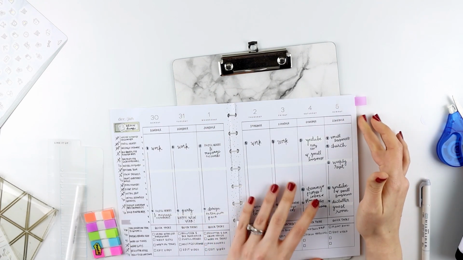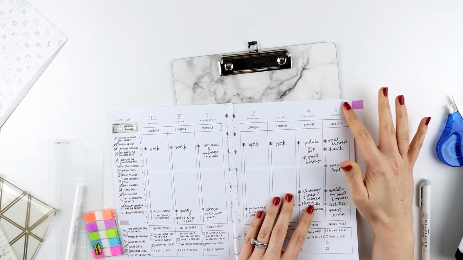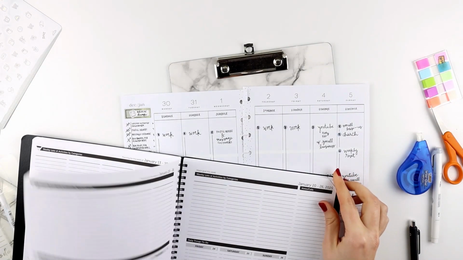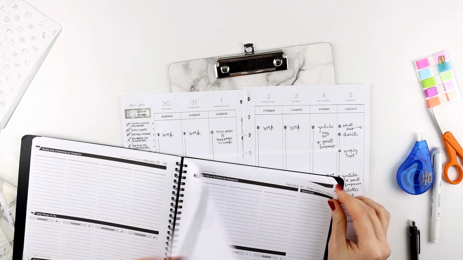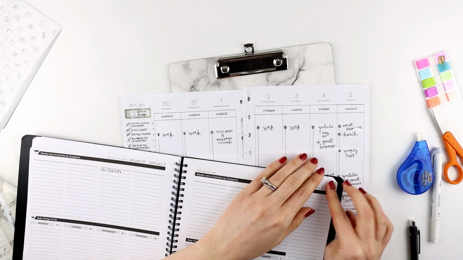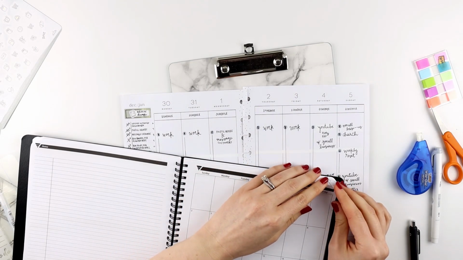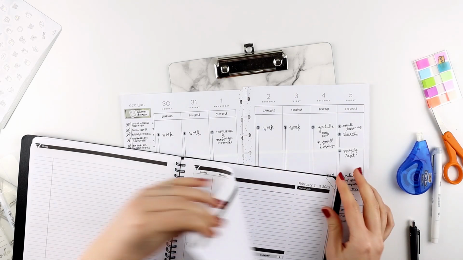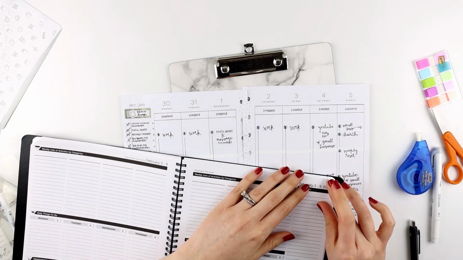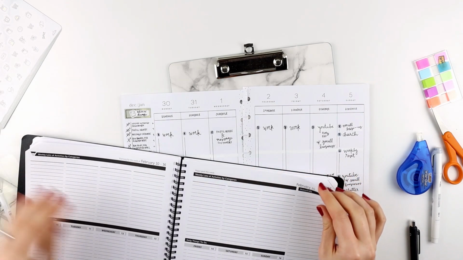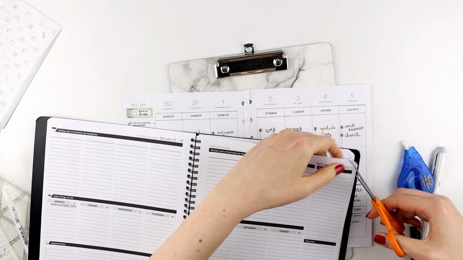And the reason why I'm suggesting a sticky flag is because for the planner pad funnel system, they had suggested that you fold over the top corner of the page. However, if you have a ton of pages that are folded over in the top corner, that has the potential to get really bulky and it's not going to lay flat in your planner.